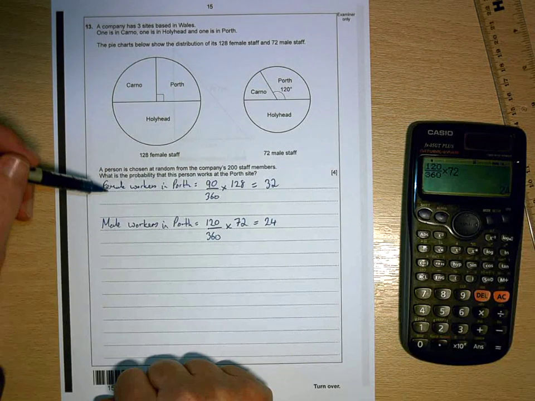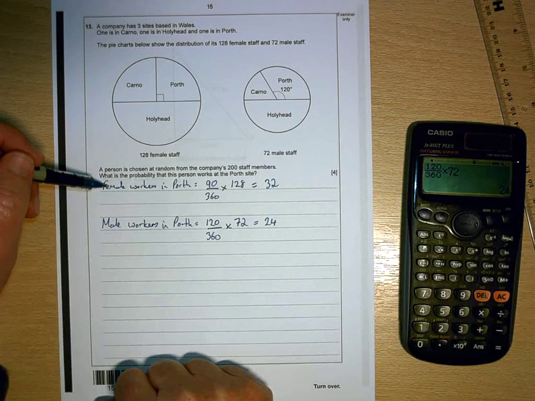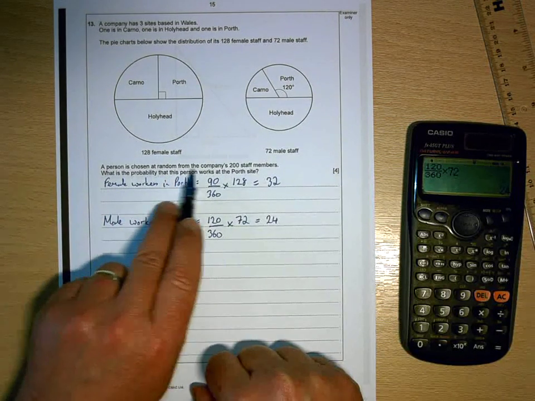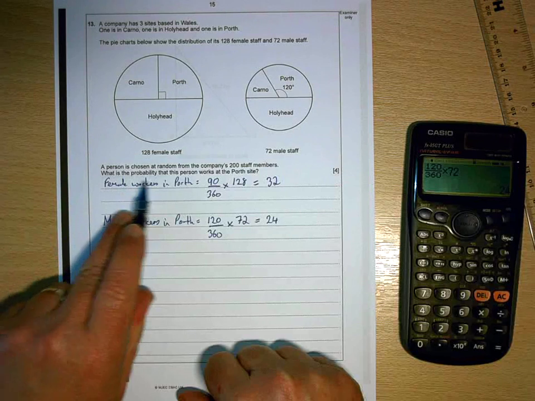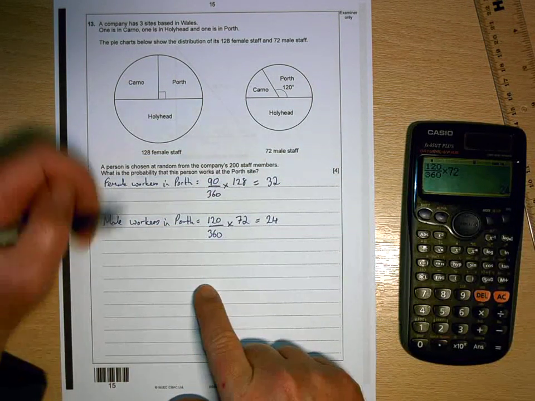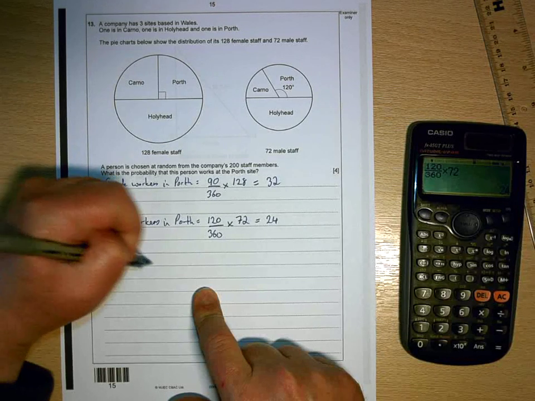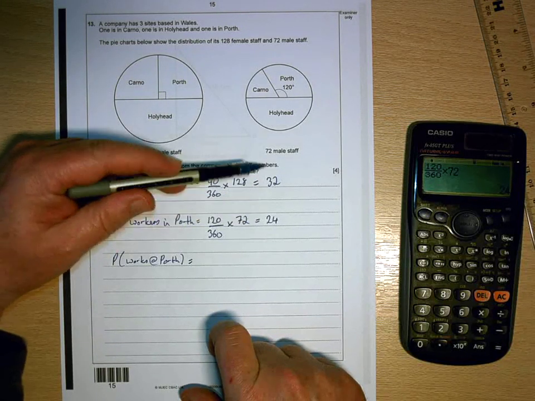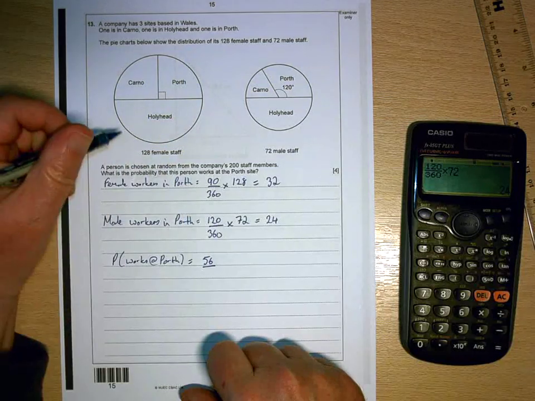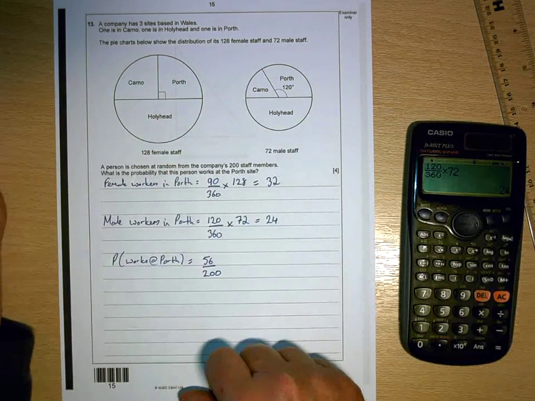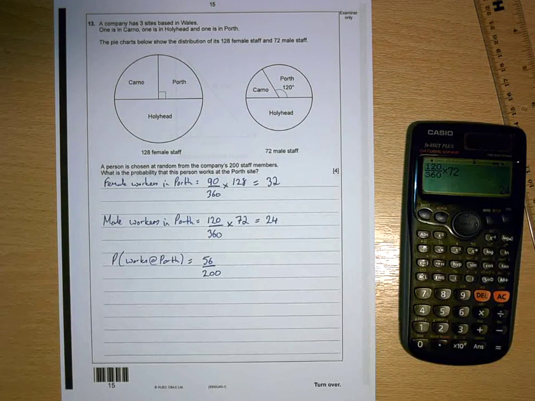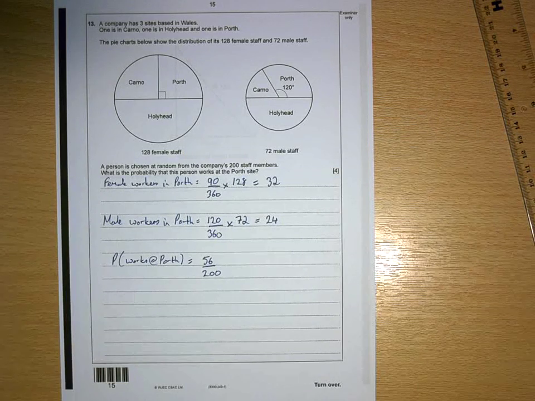So people working in Porth, there are 32 female, 24 male. A person is chosen at random from the company's 200 staff members. What's the probability that this person works at Porth? So probability works at Porth would be how many of them work at Porth? 56 out of how many workers altogether? 200. Check it's not asking you to simplify it. It's not, so just leave it as it is. If you wanted to write that down as 28 out of 100 or 28%, that would be fine, but it's not asking you to, so leave it as it is.